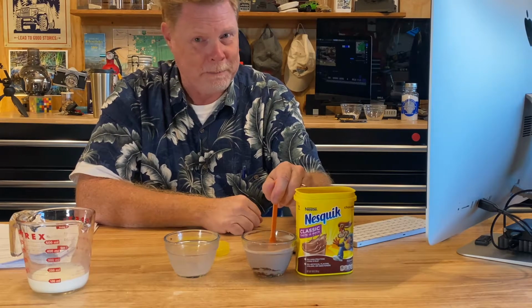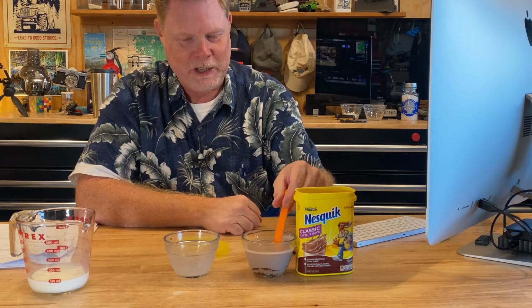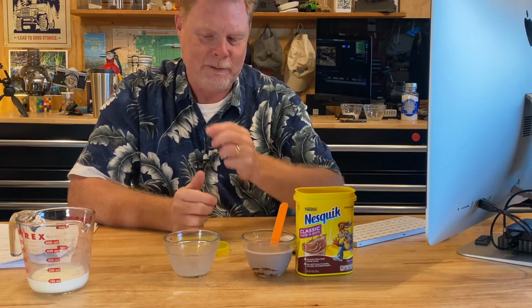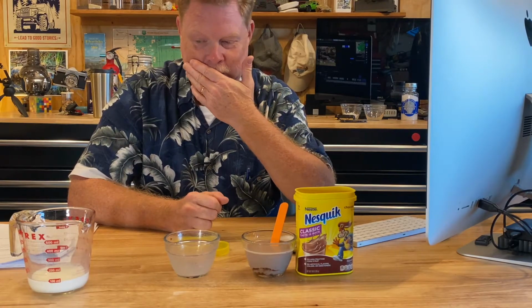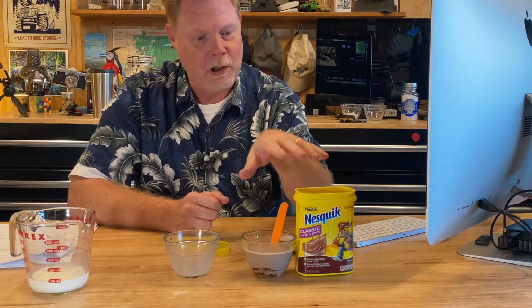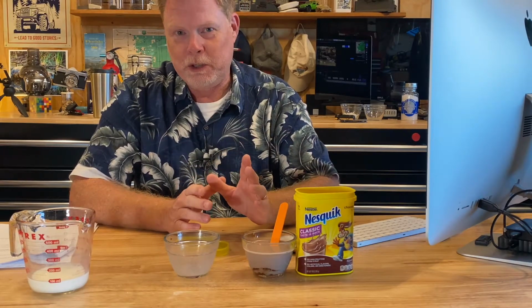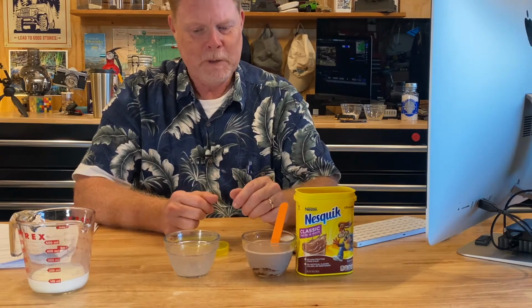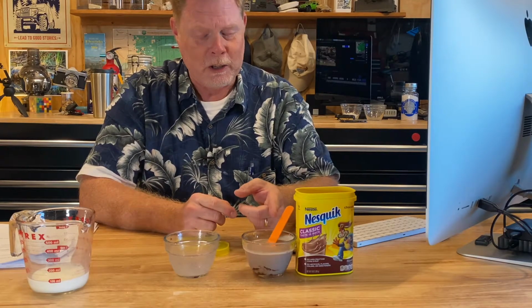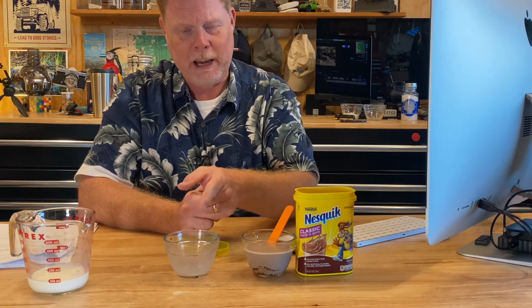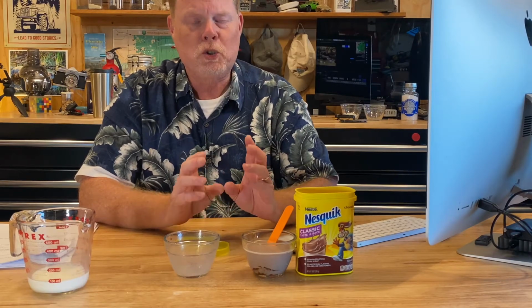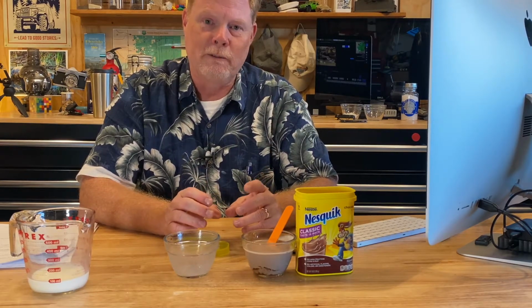You'll be replicating the same investigation today, except instead of using, I probably have a milk mustache. Instead of using milk and chocolate milk mix, you guys are using table salt again. You'll be comparing table salt unstirred to table salt stirred, trying to determine which one dissolves faster.